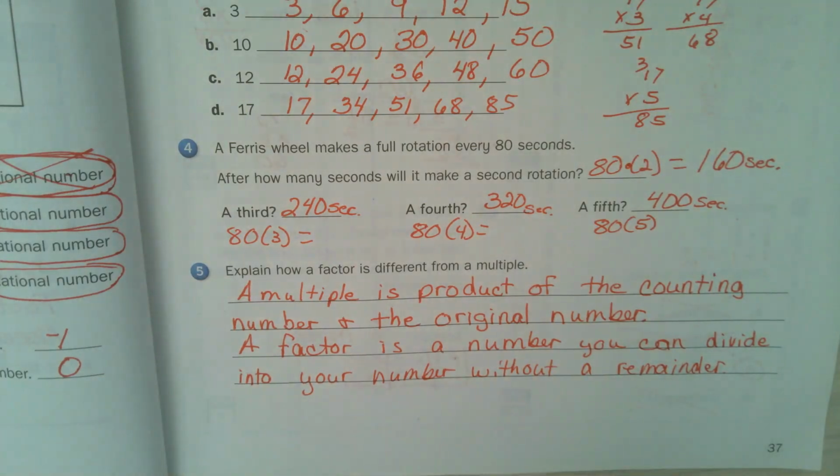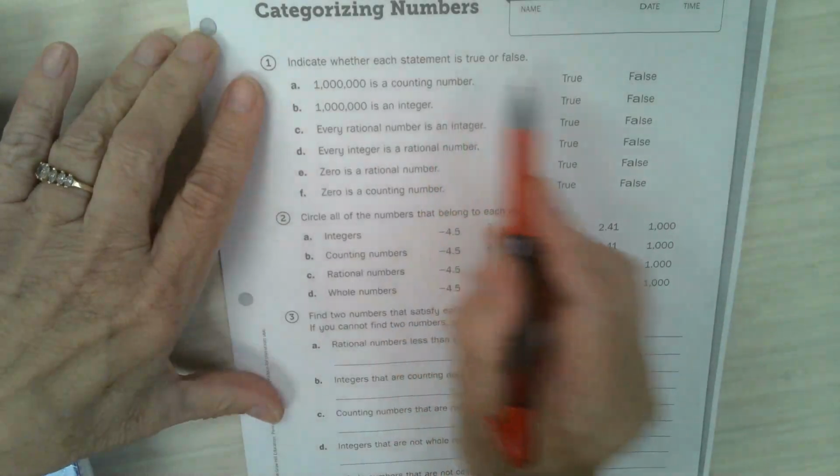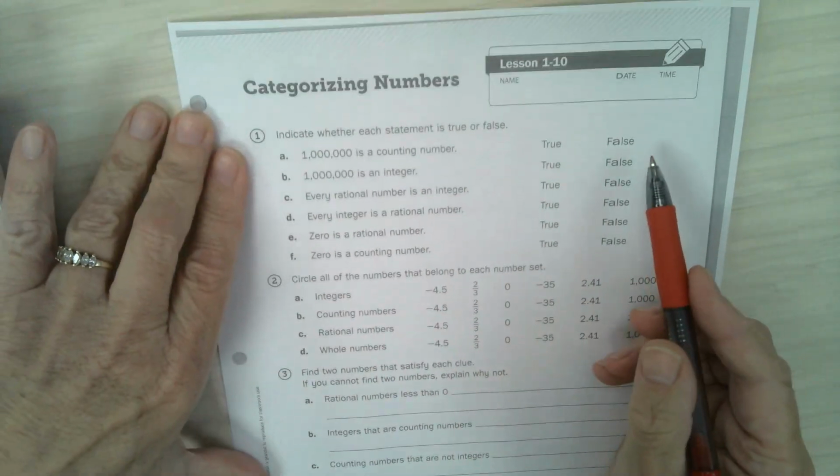All right, now, once you're done with this, you're going to get your worksheet, and that is going to be your homework tonight. You are going to do both sides of the worksheet. It should be pretty easy. This is the worksheet you're going to get. On the first part, it says indicate whether each statement is true or false. Circle true or false.